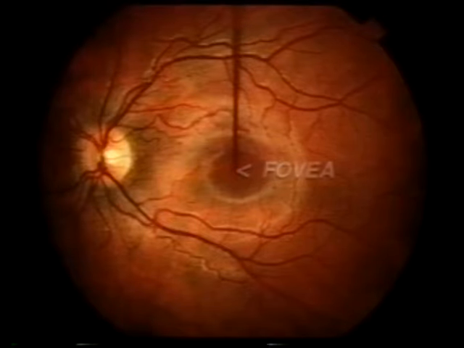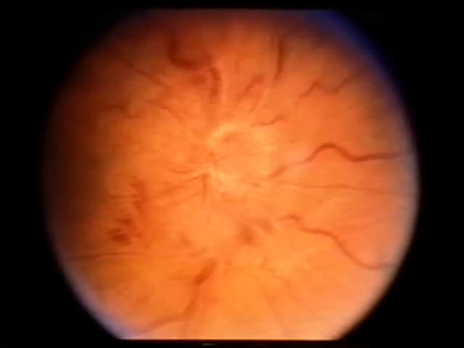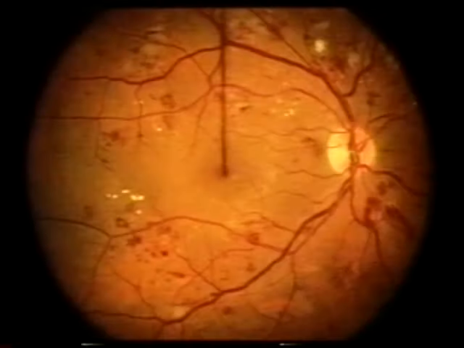Here's an example of a patient with a swollen optic nerve due to a brain tumor. In this picture, you cannot see the optic disc margin, the optic cup, or the blood vessels as they emerge from the nerve. Here's an example of retinal disease caused by diabetes.